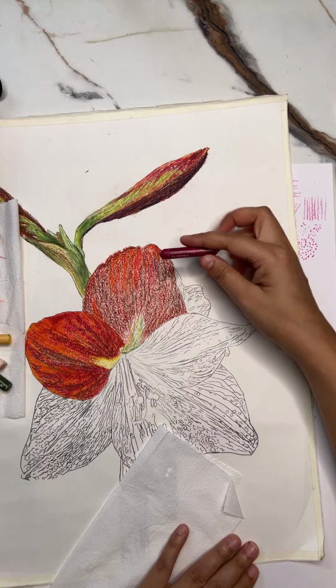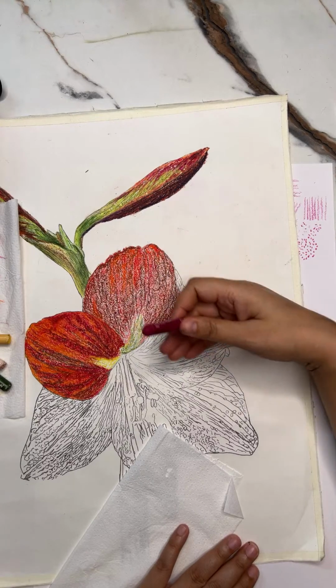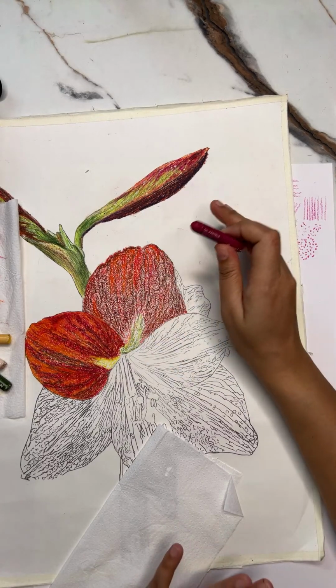And it's not necessary that I am repeating the same colors in another petal. You can create variation.